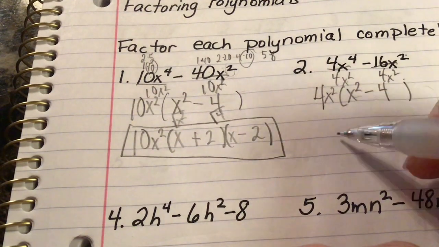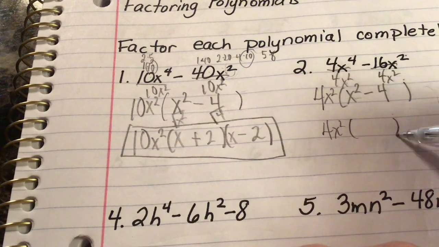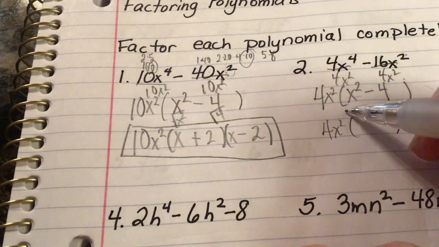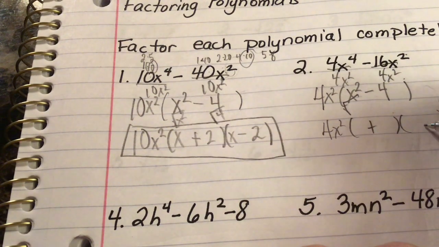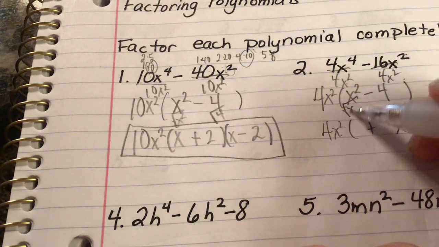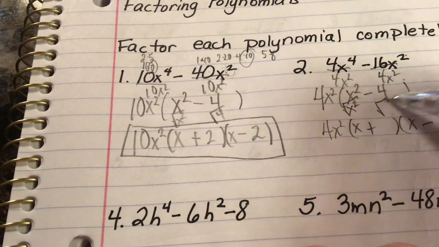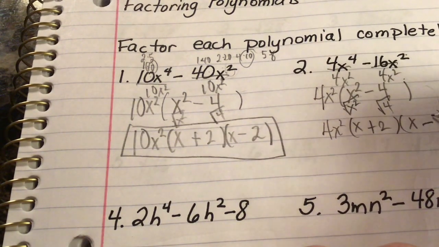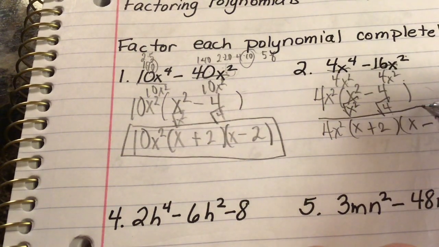I know that's a difference of squares, so I'd bring down my greatest common factor, put 2 empty binomials, put an addition sign and a subtraction sign, take the square root of x squared, and take the square root of 4. And now I have factored number 2 completely.